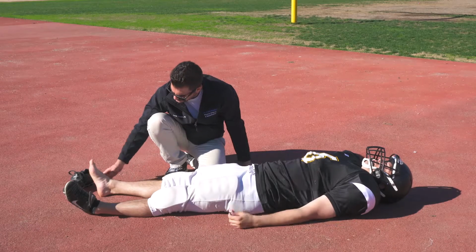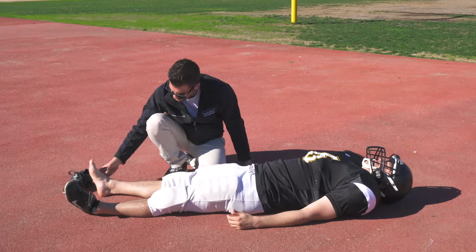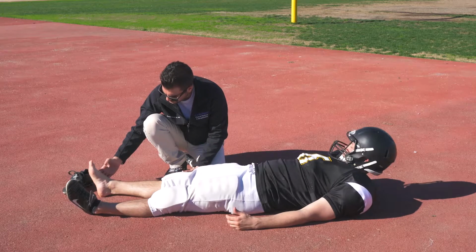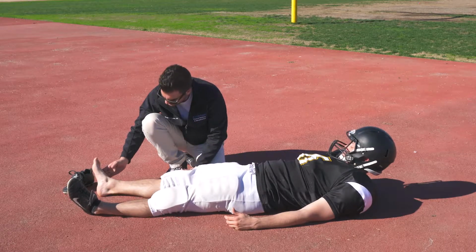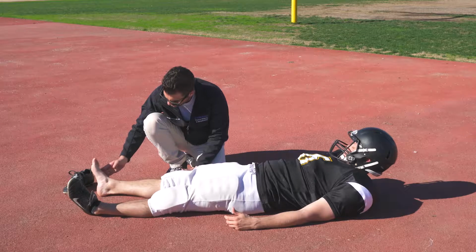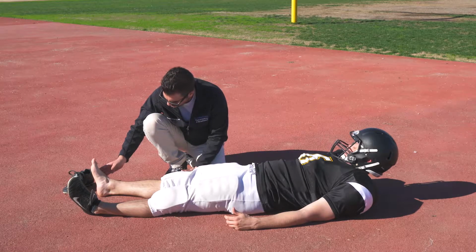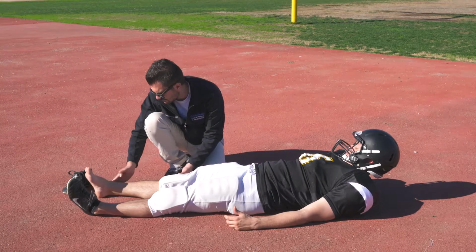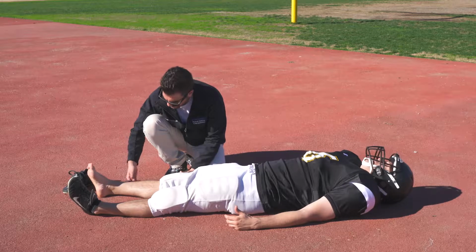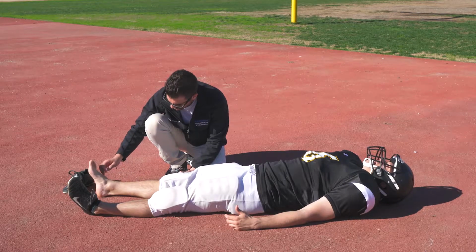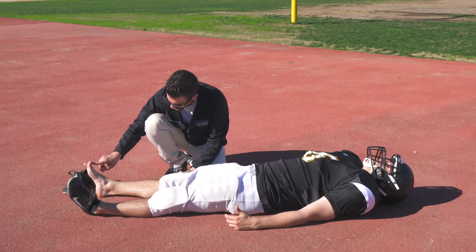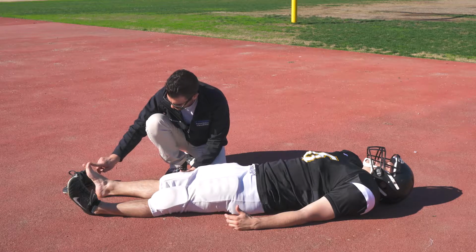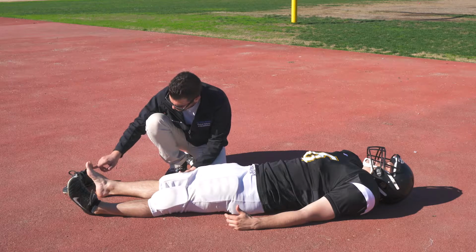Moving to the lower leg, you want to assess the function of the common peroneal nerve by having the patient resist your eversion and also test his sensation along the lateral malleoli. To assess the deep peroneal nerve, you're going to have the patient extend his big toe and test the sensation between the web space of the first and second toes.